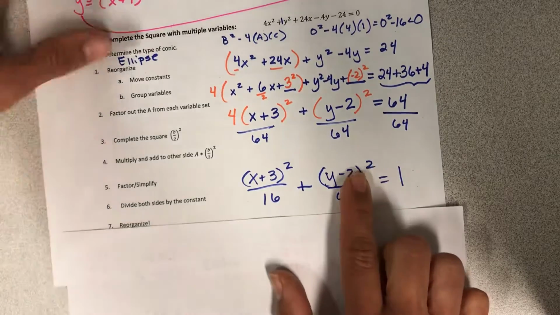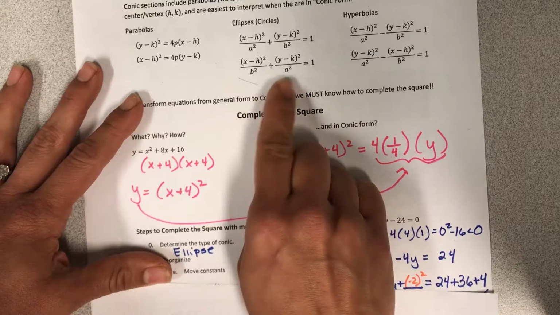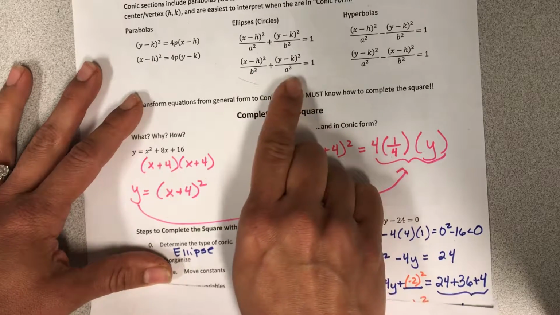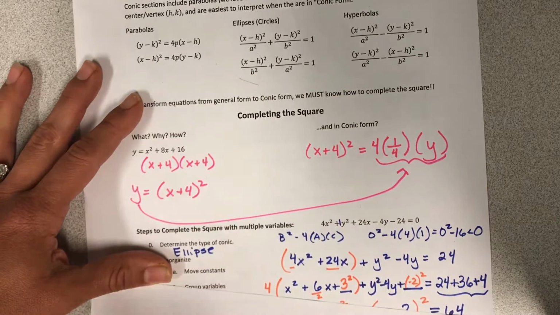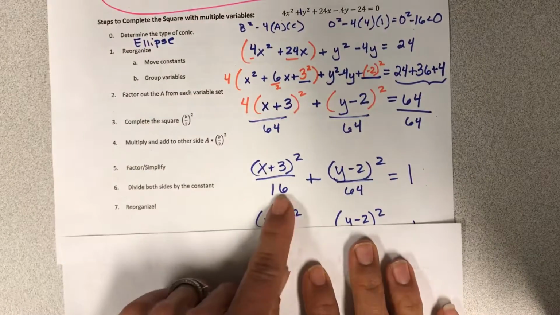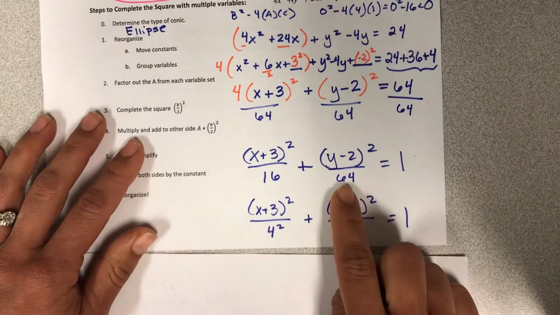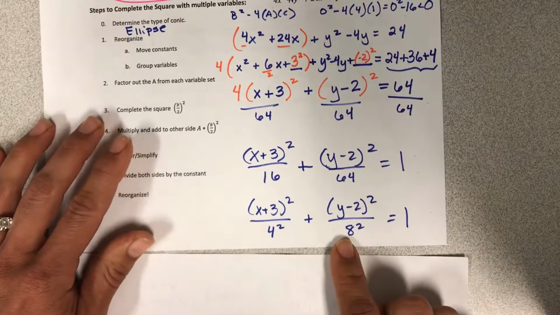I'm almost done. Again, I'm trying to get this to look like this. My denominators really should also be written as perfect squares. This is going to help us when we learn to graph conic sections. So instead of writing 16, I'm going to write 4 squared. And instead of writing 64, I'm going to write 8 squared.